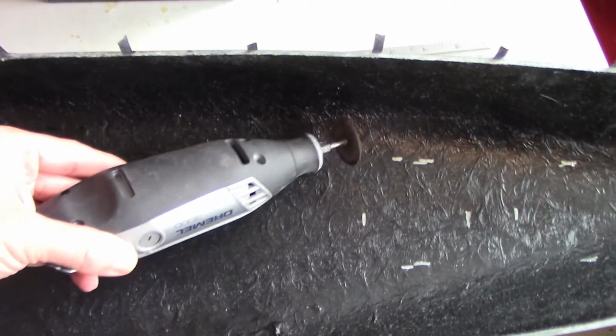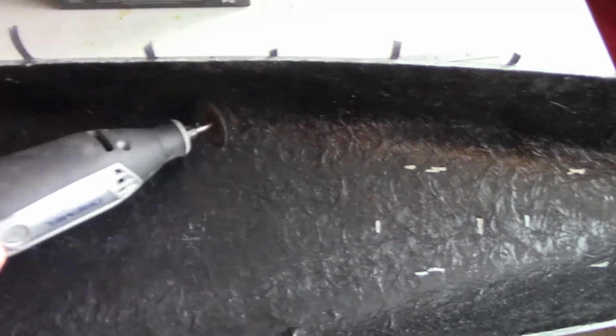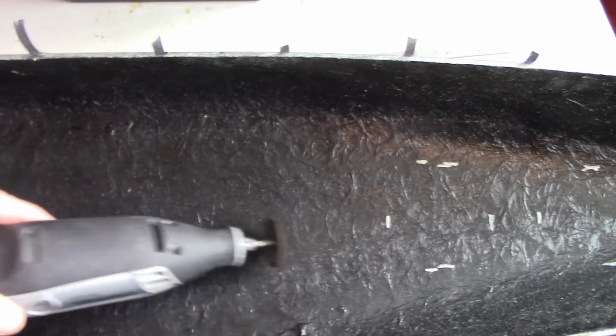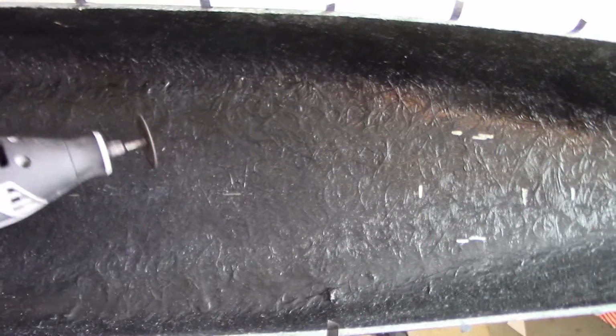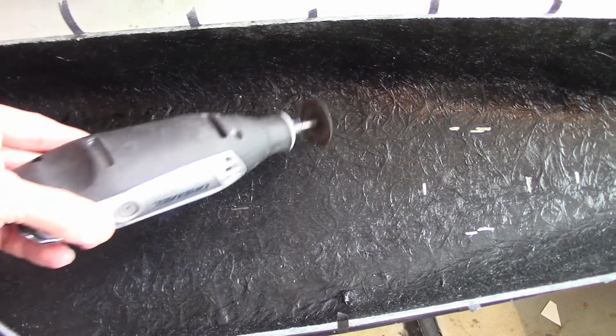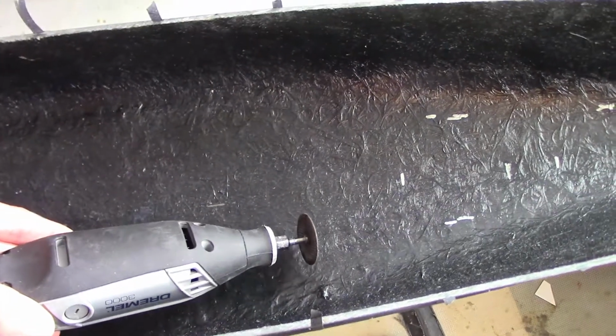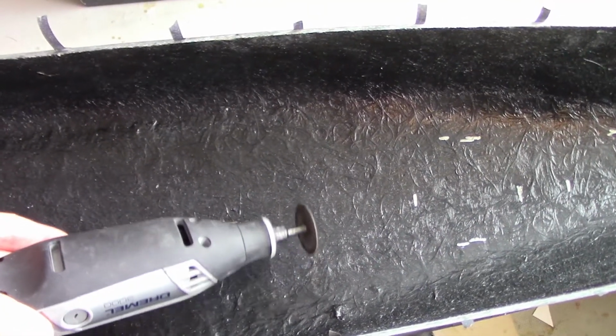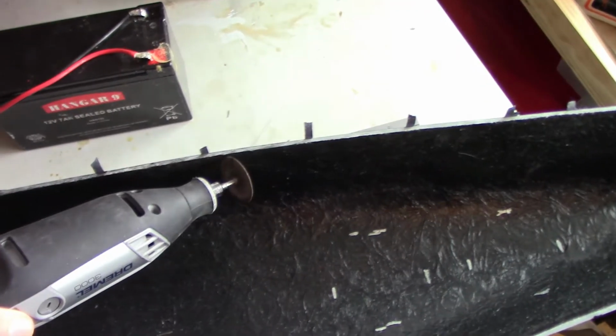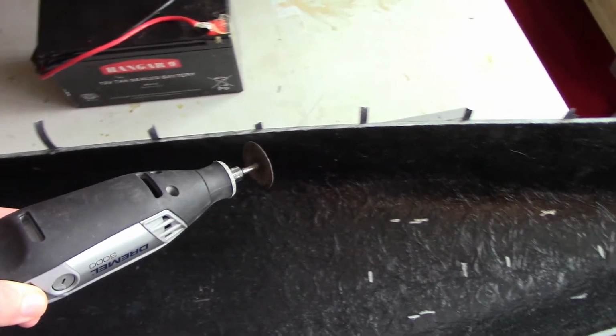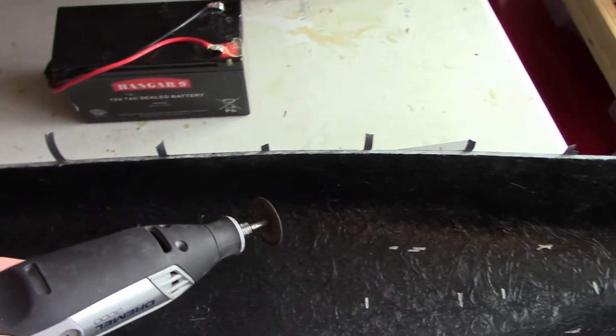So what I'll do is I'll turn it on, and then I'll go over it in a sweeping motion like this. It actually works really well and is really effective at roughing up the surface. I'll probably hit it with some sandpaper too, but the sandpaper generally doesn't work as well as the Dremel. So I'll pretty much rough up the whole bottom, and then I'll also rough up this top edge here, which is where the deck is going to attach.